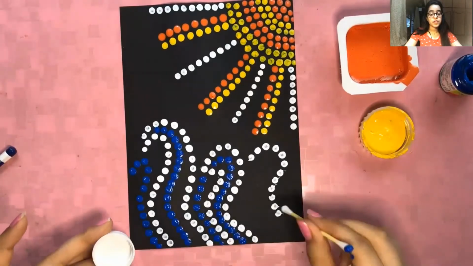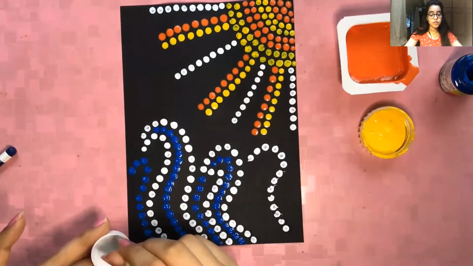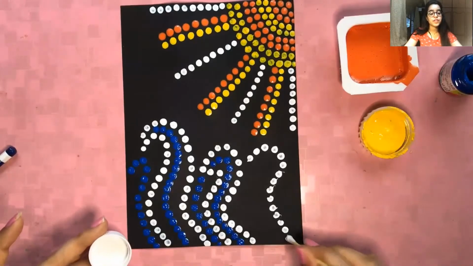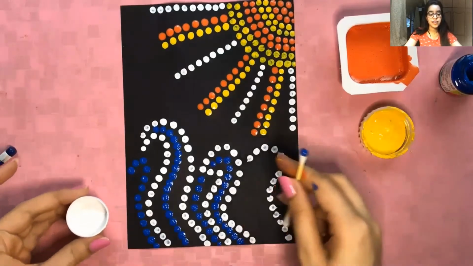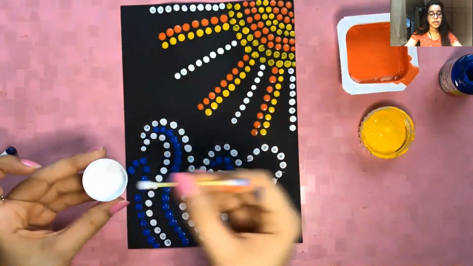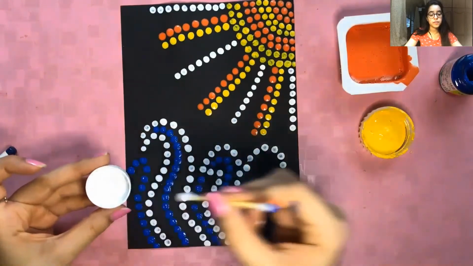This is something that we're creating simply with dots. Did you ever wonder that we could just create such an enormous piece of art with the help of simple dots and different colors? So this is a simple technique of creating something with dots, and that's how I'm just going about with the last wave, the last ocean wave that I'm creating.